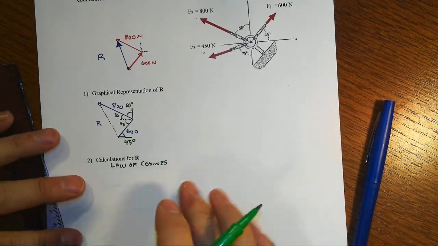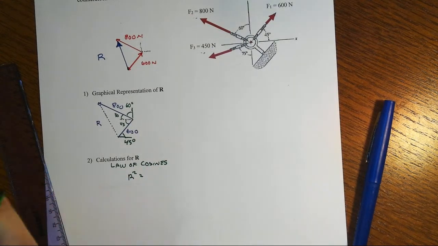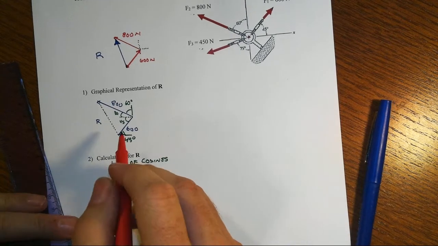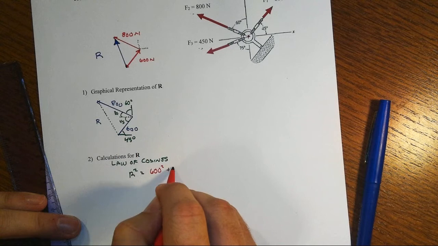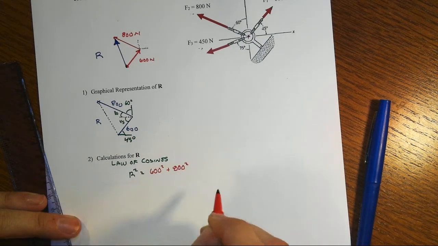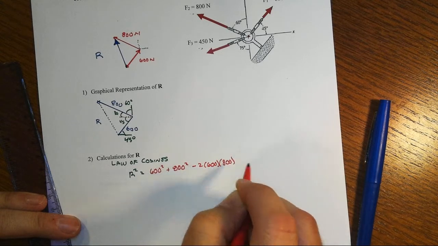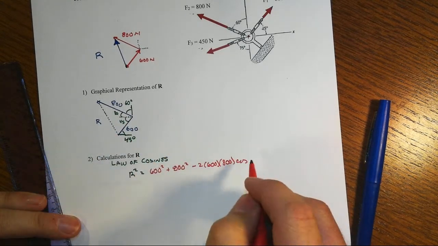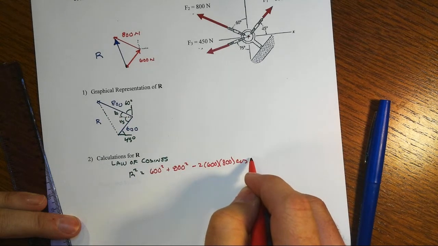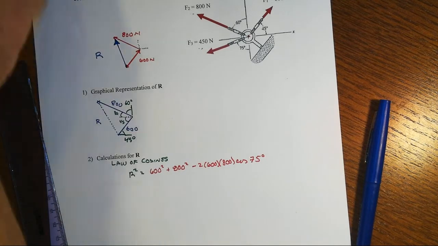We'll have r squared equal to, let's see, we'll call the 600 a, so that's 600 squared plus the other one that we know, 800 squared, minus 2 times 600 times 800 times the cosine of the angle that is opposite of our unknown, which is r, and so that angle is cosine of 75 degrees.